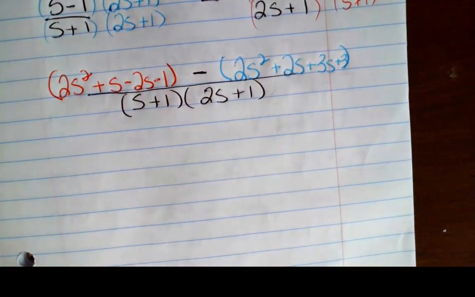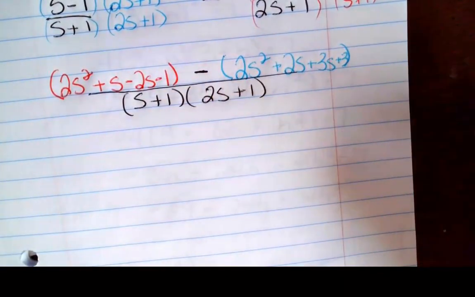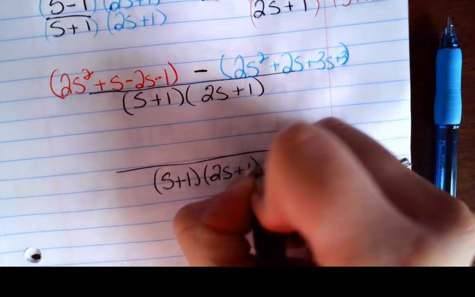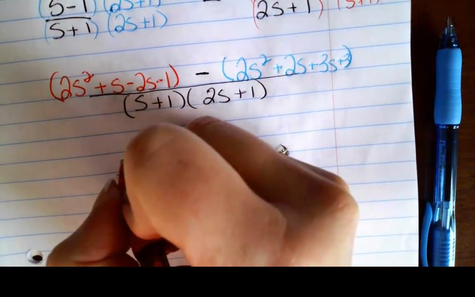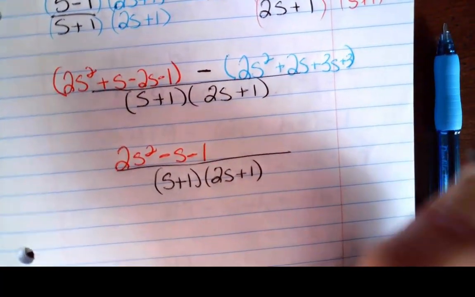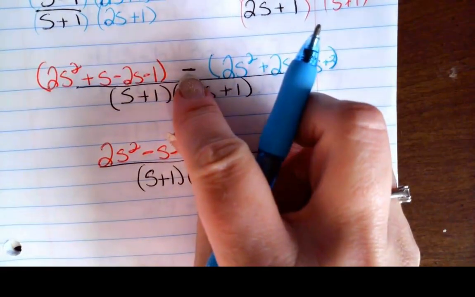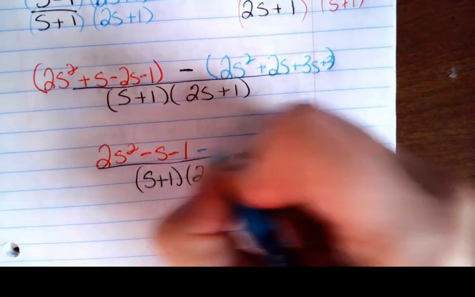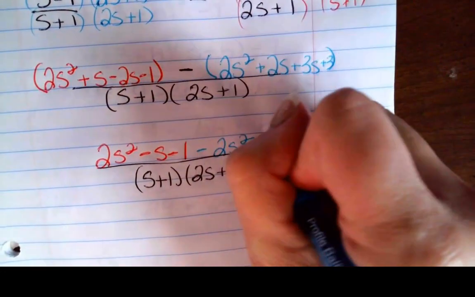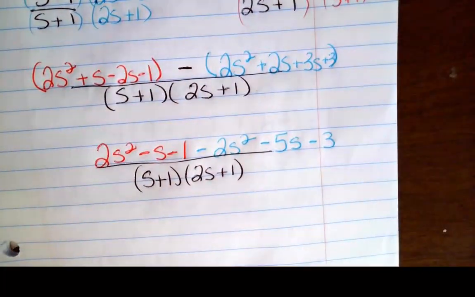I'm going to very carefully simplify inside the red first, simplify inside the blue, and then change signs. All of this is still over a common denominator of s plus 1 times 2s plus 1. When I simplify in the red, I get 2s squared; 1s minus 2s's is negative s, minus 1. Then I'll distribute this: 2s squared, change the sign, gives negative 2s squared. 2s's and 3s's is 5s's, change the sign, so minus 5s. And a 3, change the sign, gives negative 3.